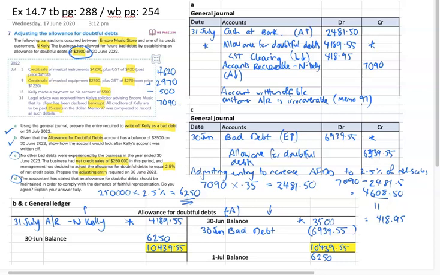Guys, well done. I hope you've been able to follow this through. It is a complicated transaction, one to continually practice. So keep on working on your accounting.